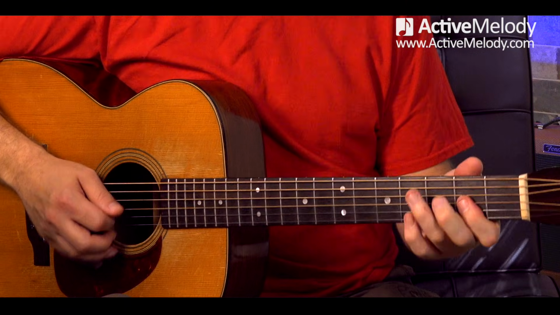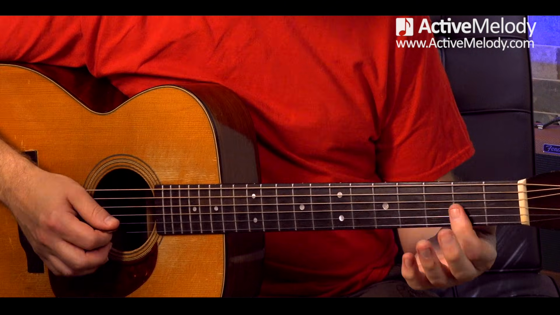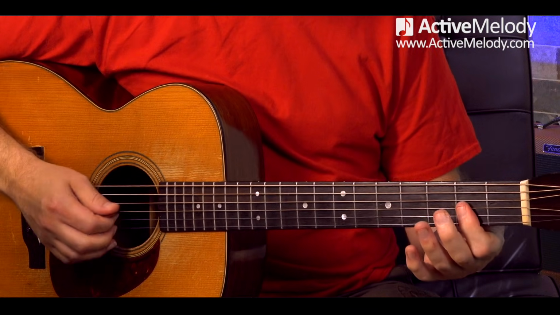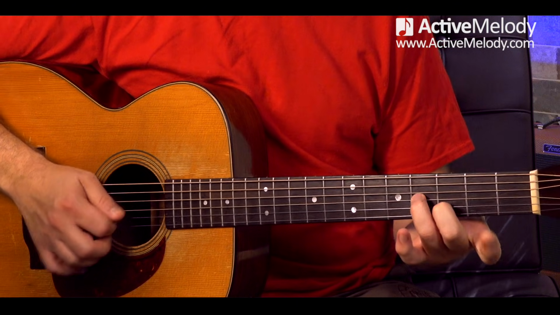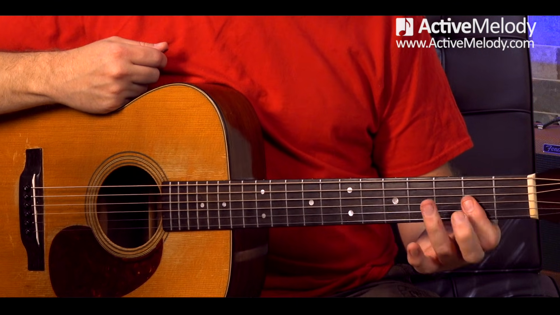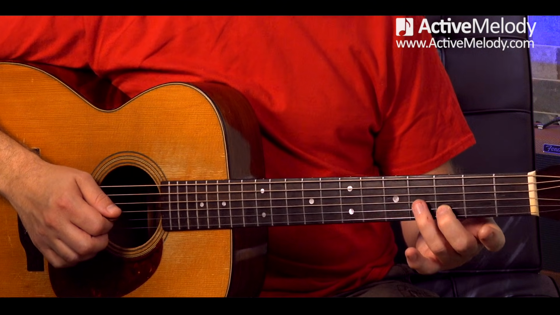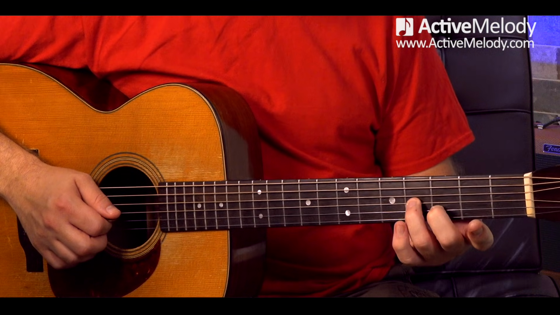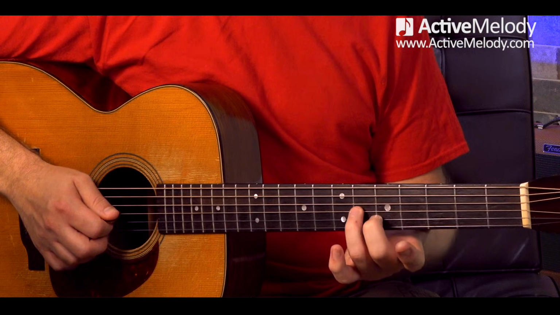Okay, and then after that I went. Now let me show you this. This is super cool because it's very useful. So it's strings 2 and 3 on the 2nd fret, and then we're going to stay on strings 2 and 3. Now I'm going to change the shape. So instead of them being on the same fret, I've got my middle finger now on the 3rd fret, 2nd string, ring finger is on the 4th fret, 3rd string. Walk that up, walk that up.